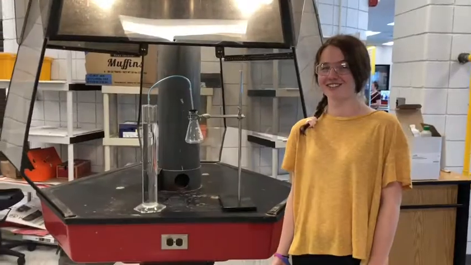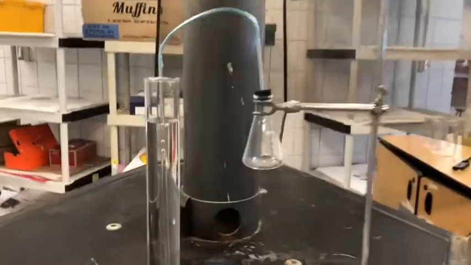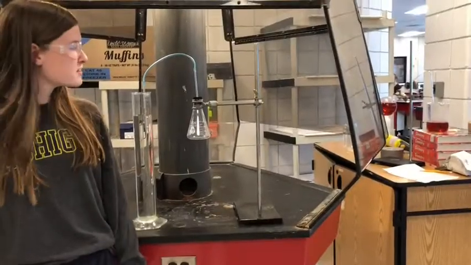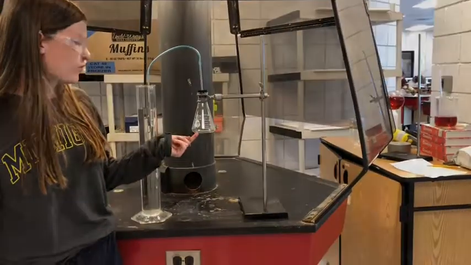Here's our setup. Make sure to do it in an operating fume hood for safety reasons. First, place 50 milliliters of bleach into the 250 milliliter flask.